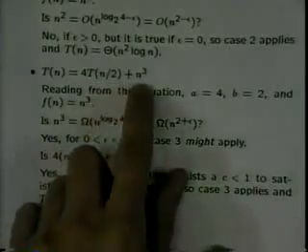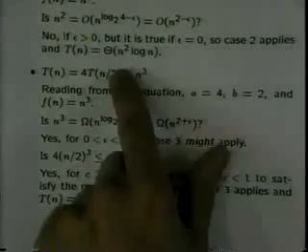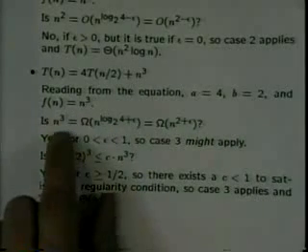The third case is, again, now we've got T of n equal to 4T of n over 2 plus n cubed. We read it off: a, b, f of n is now n cubed. We want to ask, is n cubed in big O of n to the 1.99? No, so case 1 doesn't apply. Is n cubed in big O of n squared?